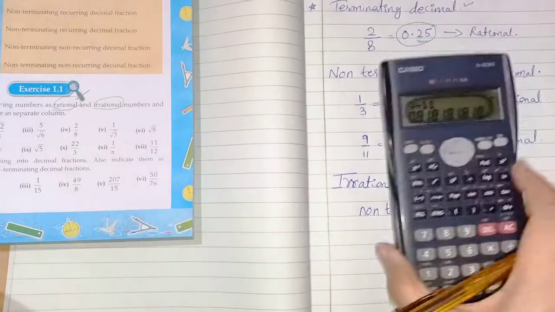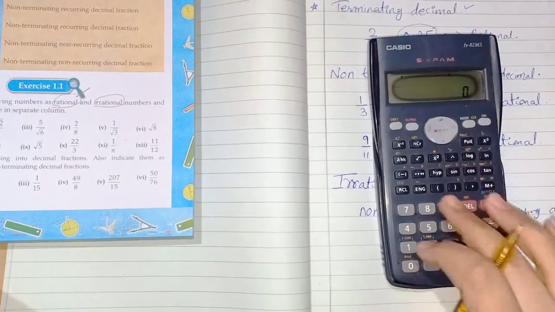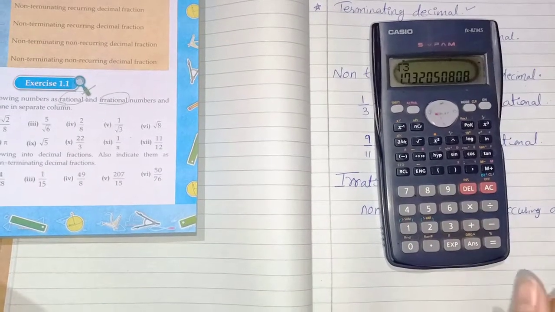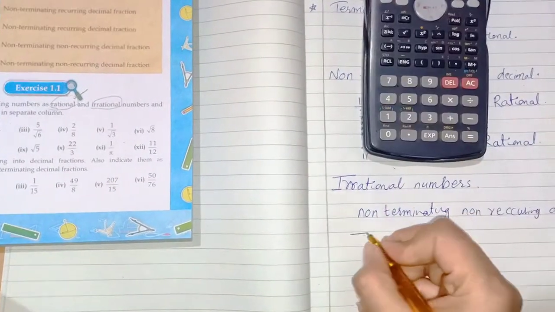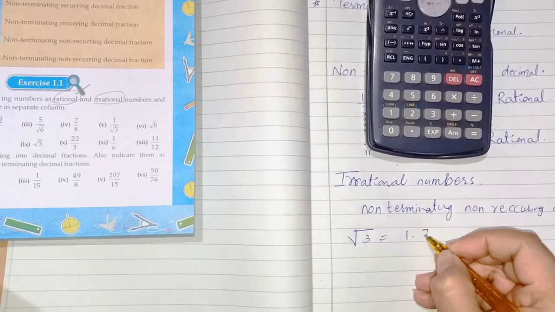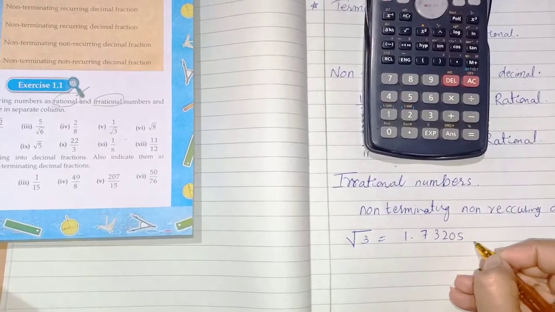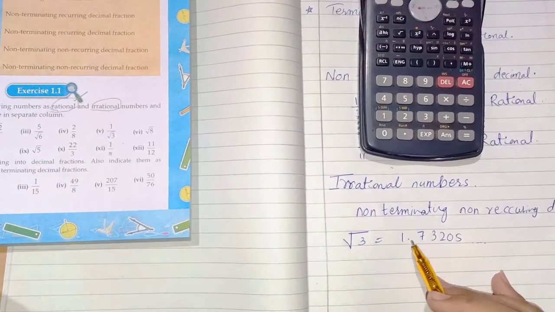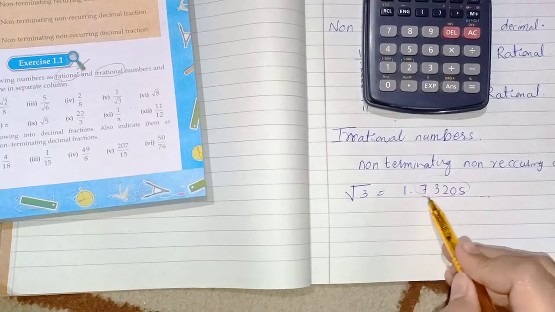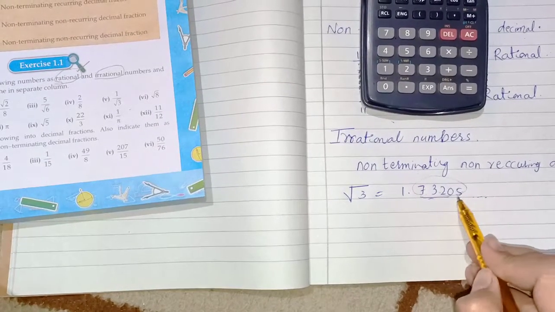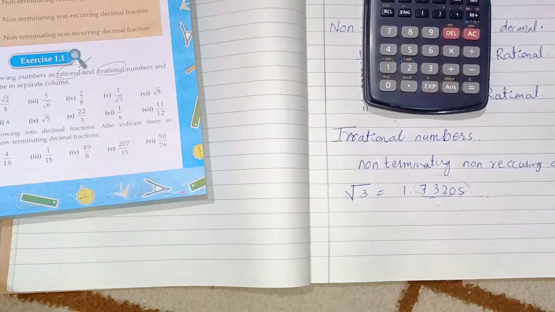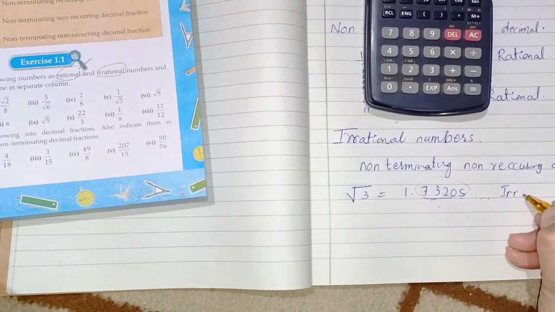Suppose we have the number under root 3. The answer is 1.73205 and onwards. As we can see, the numbers are different. We are not having any kind of pattern here. All the numbers are different from each other. So it means this is an irrational number.